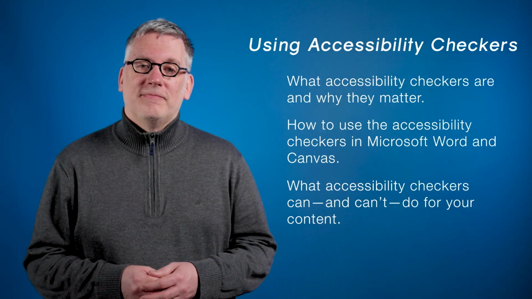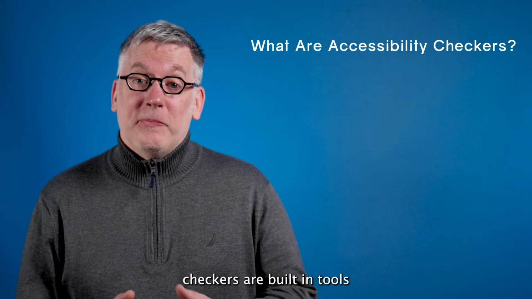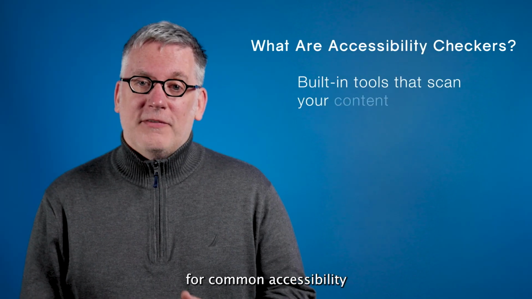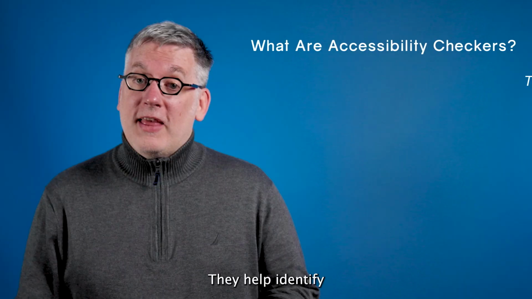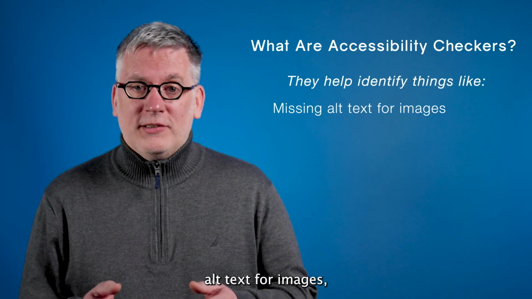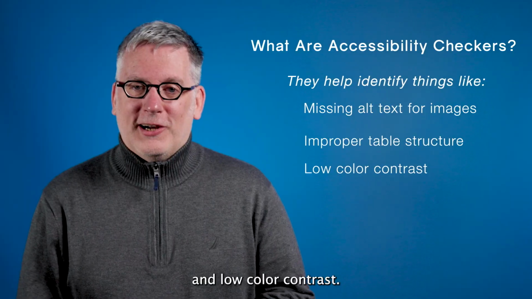Let's get started. So what are accessibility checkers? Accessibility checkers are built-in tools that scan your content for common accessibility issues and suggest fixes. They help identify things like missing alt text for images, improper table structure, and low color contrast.